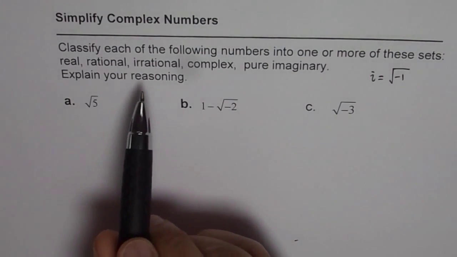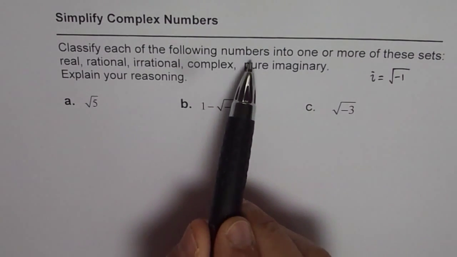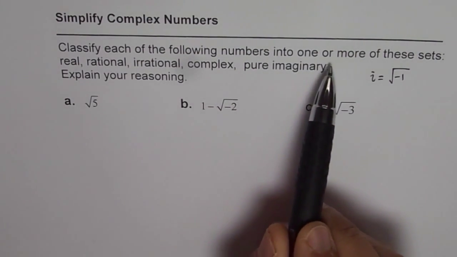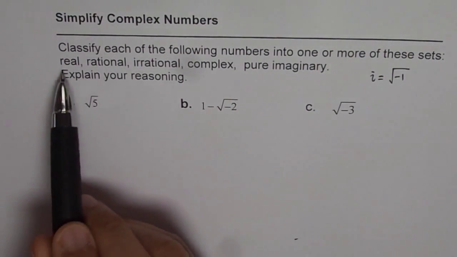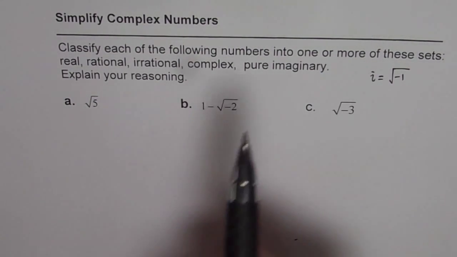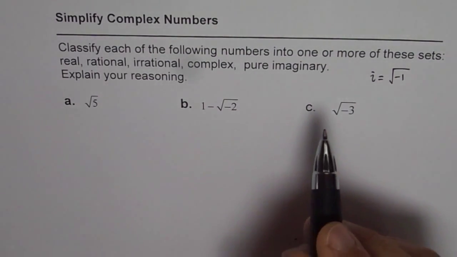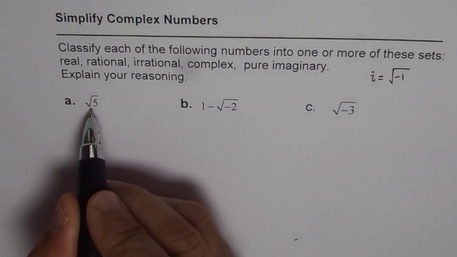So let's read the question once again. The question is, classify each of the following numbers into one or more of these sets. So these are the sets of numbers: real numbers, rational numbers, irrational numbers, complex numbers, and pure imaginary numbers. Now let's begin with square root of 5.